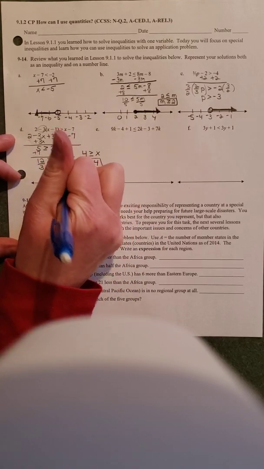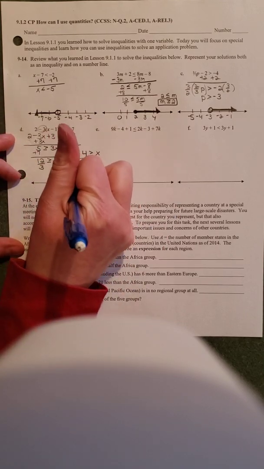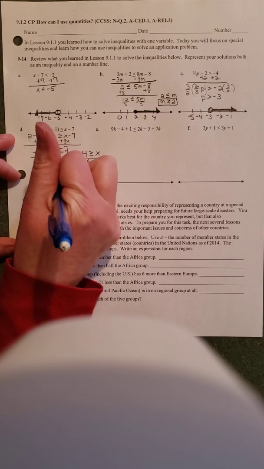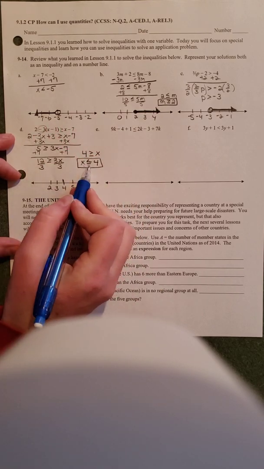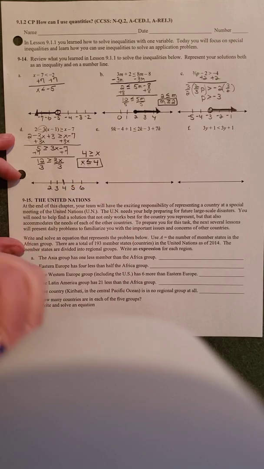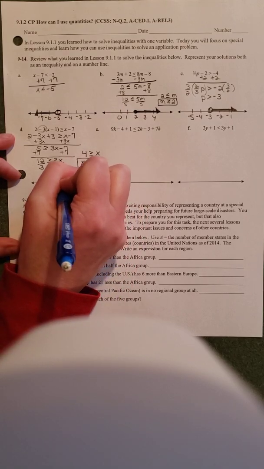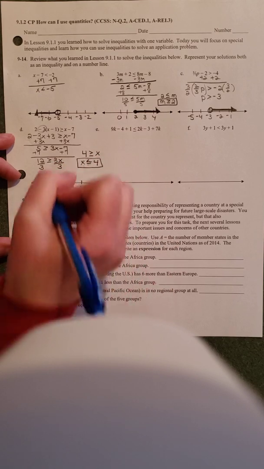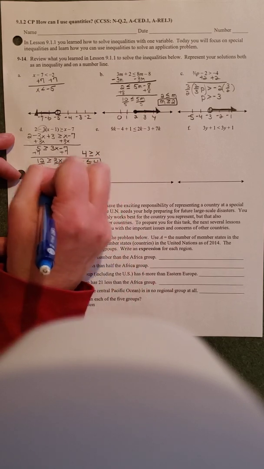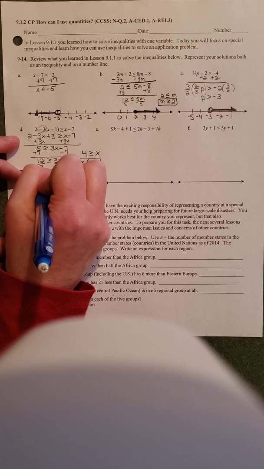So right in the middle, put the 4, and then 5, 6 on the other side. We've got the equal to sign, so that means that 4 is a solution. And then we want all the numbers less than 4, so your arrow is going to go to the left.